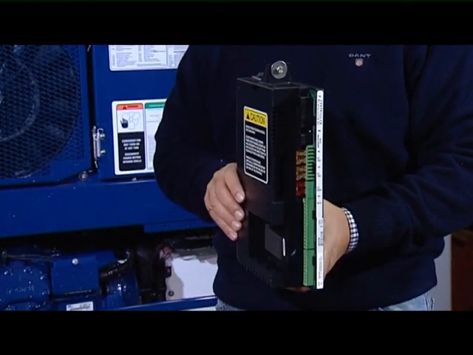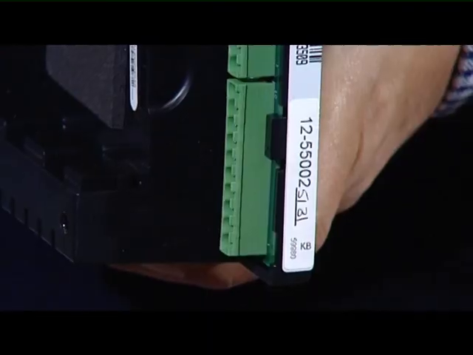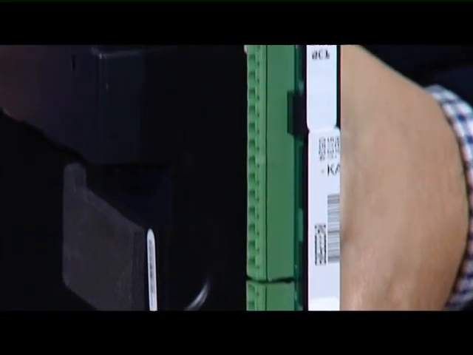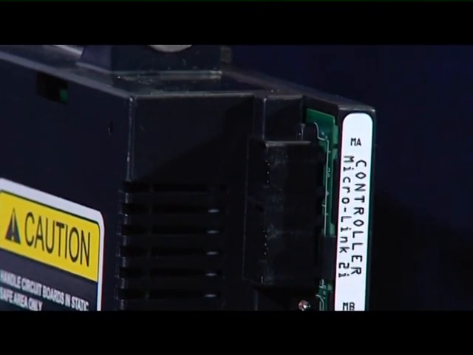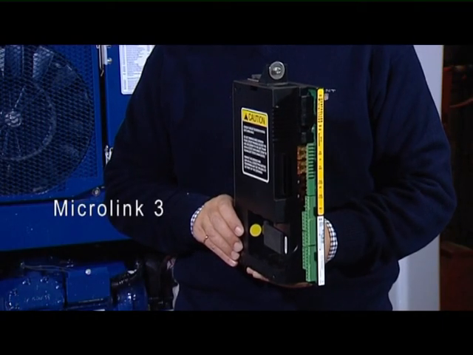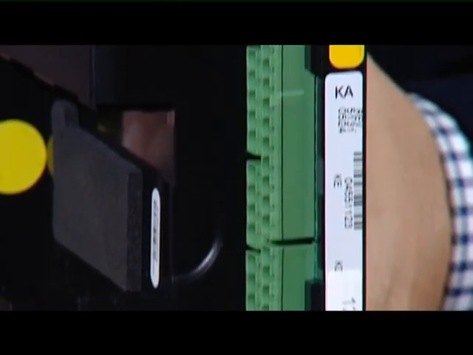Spare controllers present on board. Each vessel is supplied with two different types of controllers. The Microlink 2i controller, compatible on units Microlink 2 and Microlink 2i. The Microlink 3 controller, compatible on units Microlink 2i and Microlink 3.